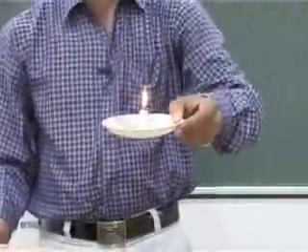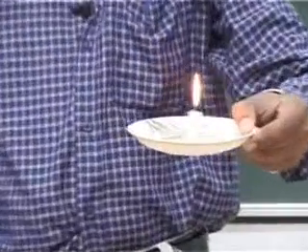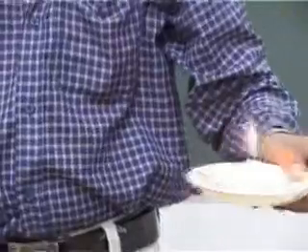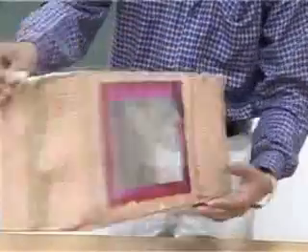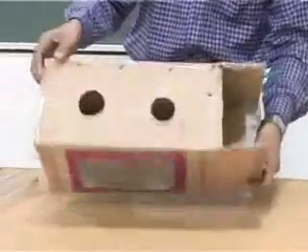So this candle we had put there on a plate to heat the air. And then in this box, what else is there?